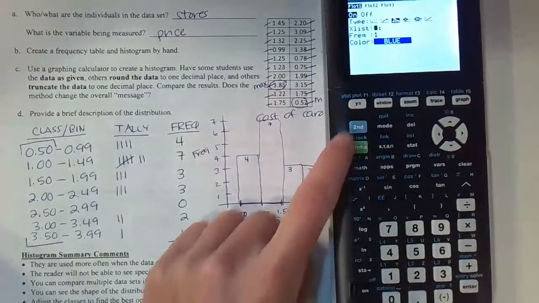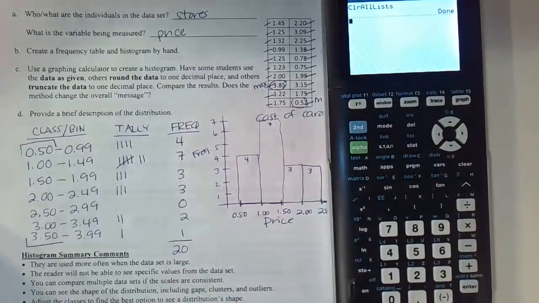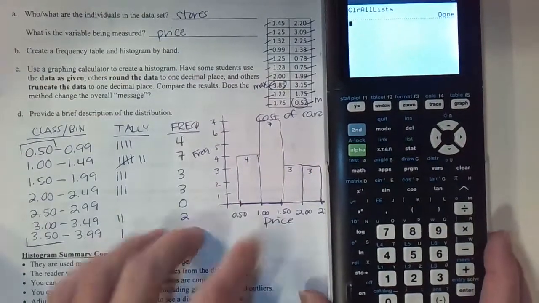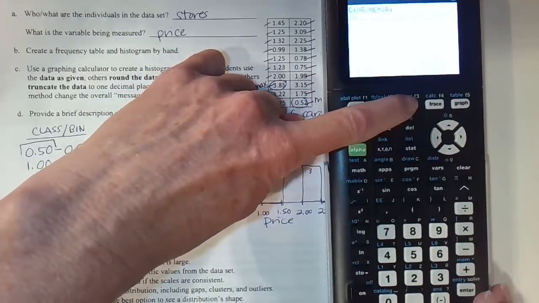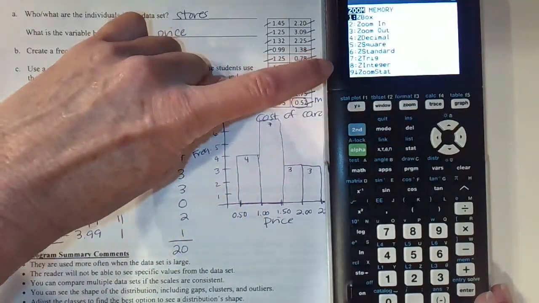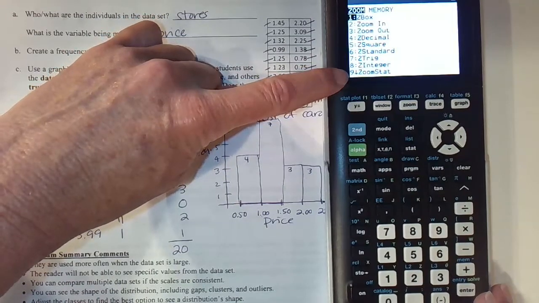All that looks good. So I do second quit. And to make this graph, you press zoom, and you're going to do option 9, zoom stat.